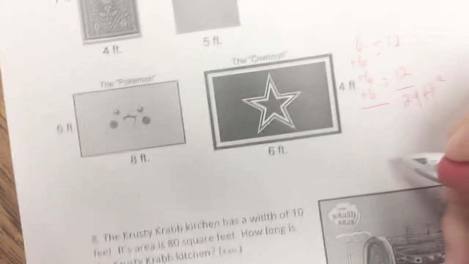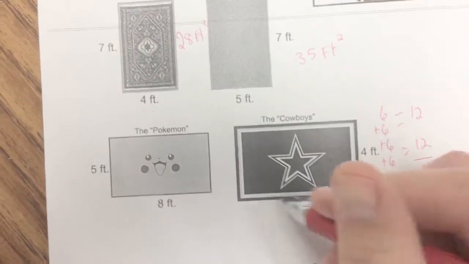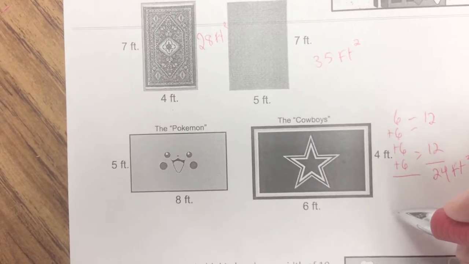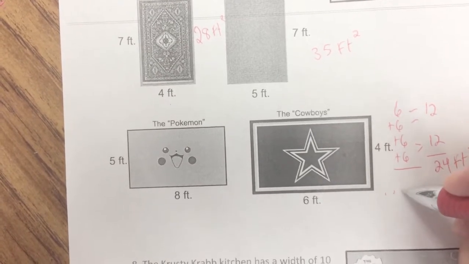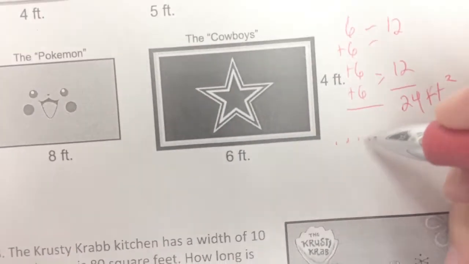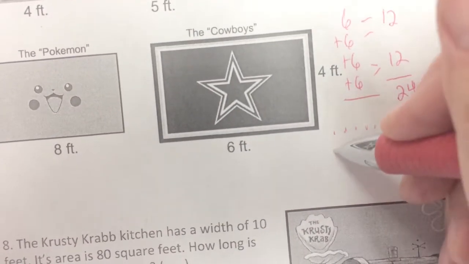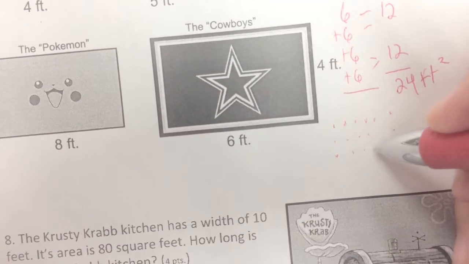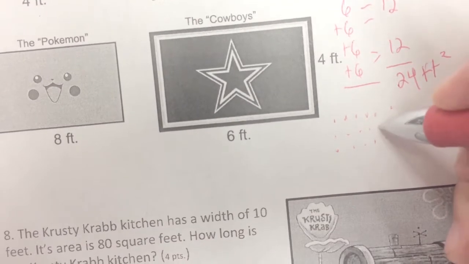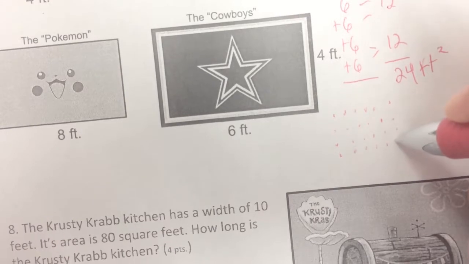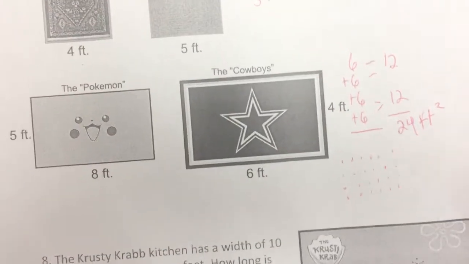Okay, you could also make a 4 by 6 array. You could also start dividing this up into a 4 by 6 grid. That's 1, 2, 3, 4, 5, 6. 1, 2, 3, 4, 5, 6. 1, 2, 3, 4, 5, 6. And 1, 2, 3, 4, 5, 6. You could count all of those. You find that there's still 24 square feet.